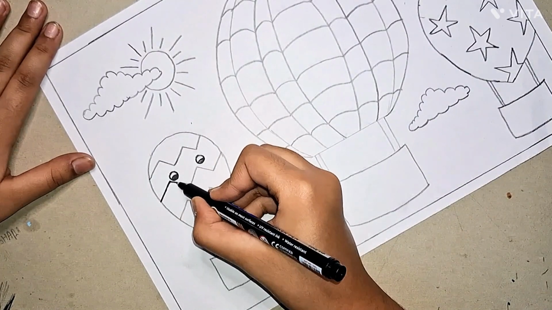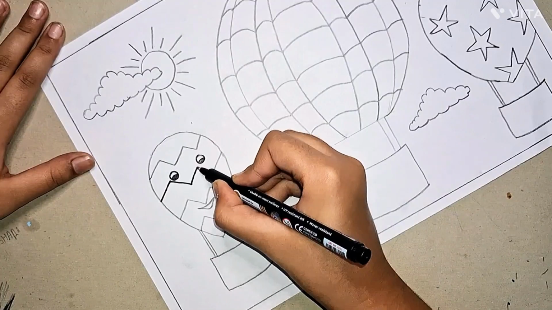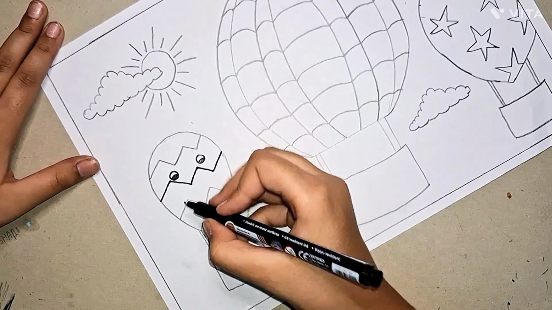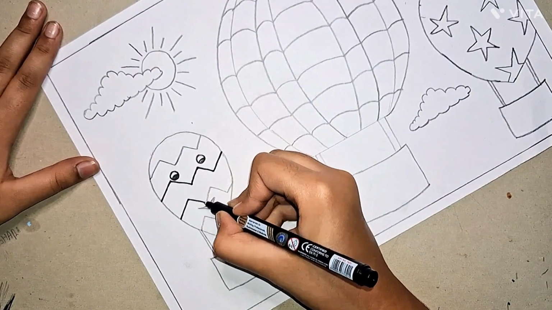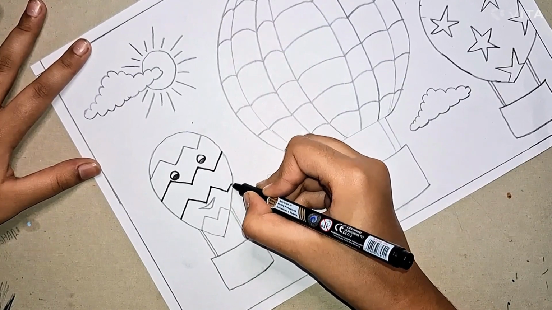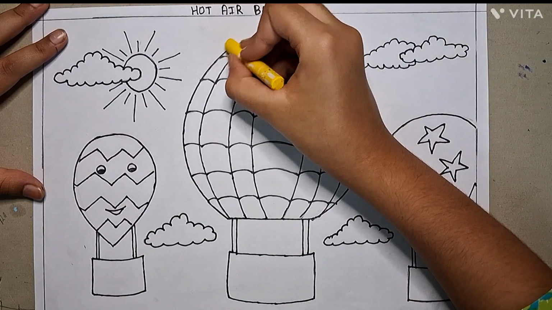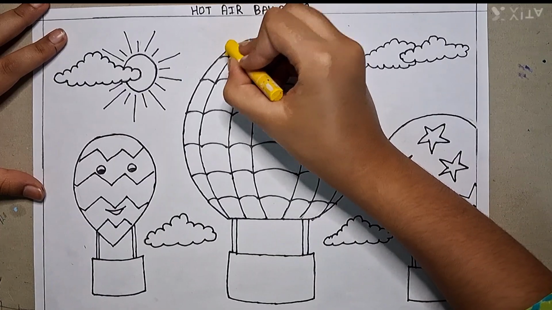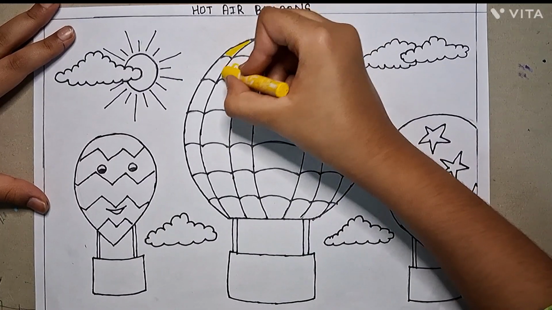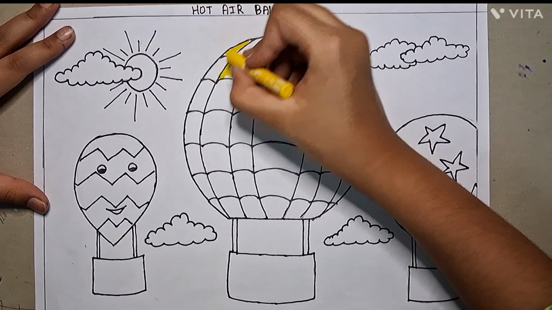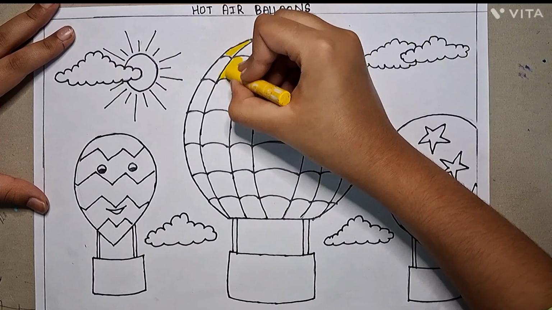But before coloring, we are going to outline using a permanent marker. You can also use a sketch pen if you don't have a black permanent marker. Next, we are going to color using oil pastels. You can use plastic crayons, you can use any other color medium you like, it's your choice.